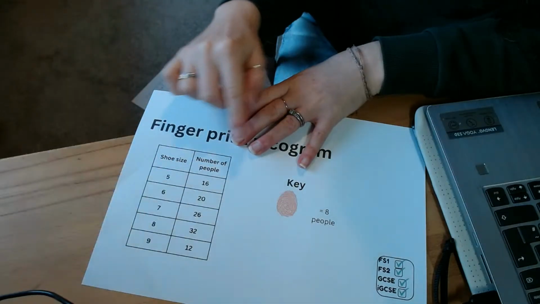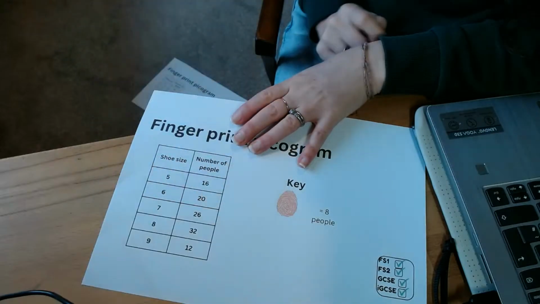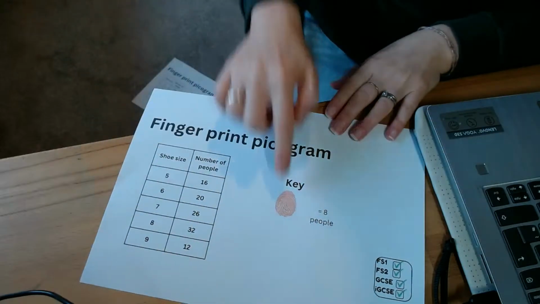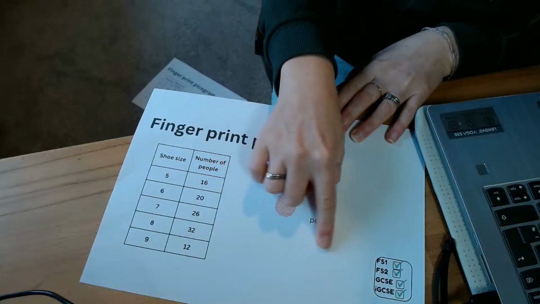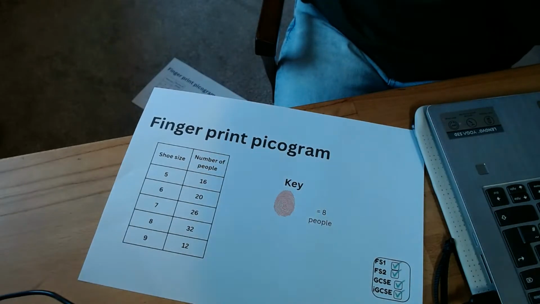And I want to represent 16 people having a shoe size of 5, 20 people having a shoe size of 6, and so on like that. And this is my all-important key. I'm saying a full fingerprint represents 8 people.